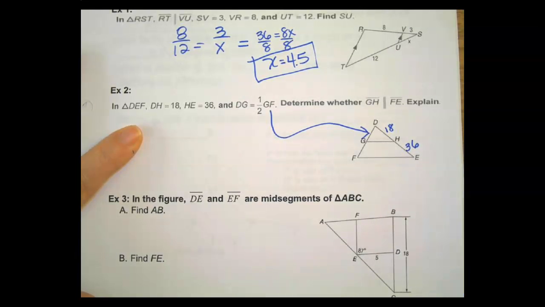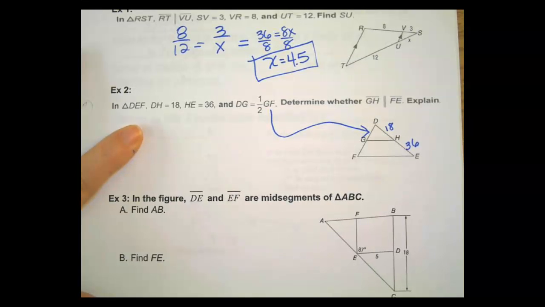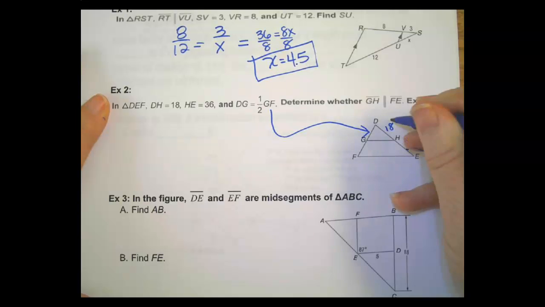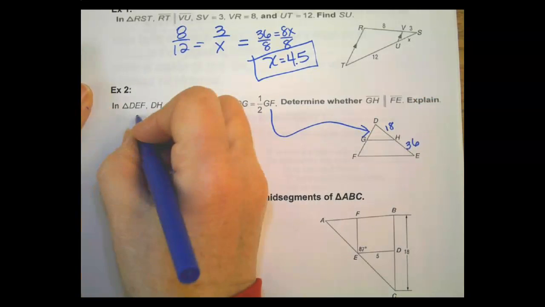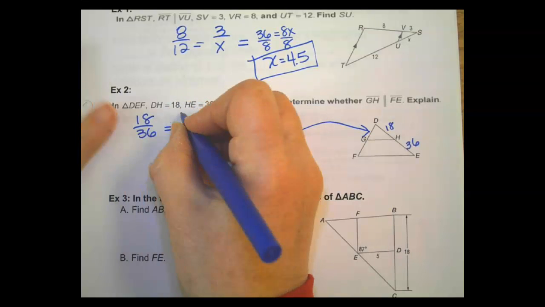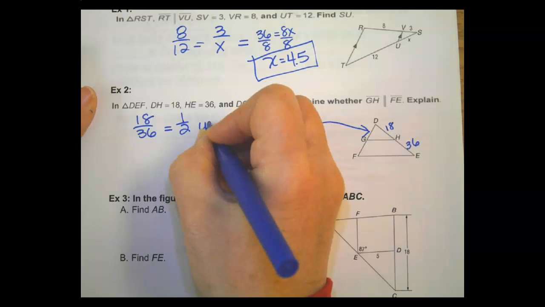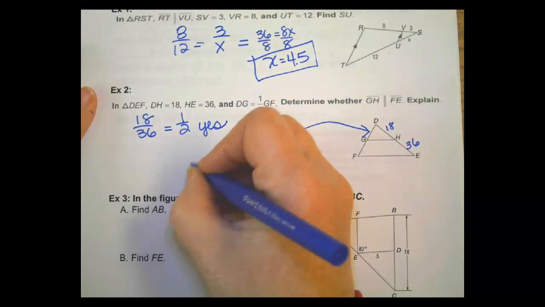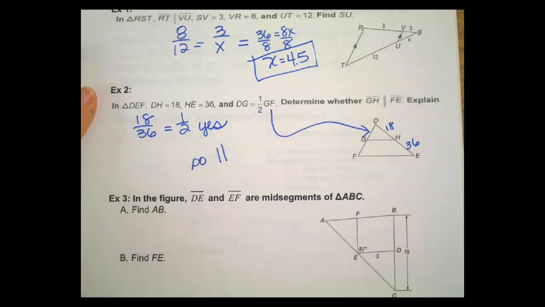So this to this, is this half of? So is 18 over 36 simplified to 1/2? Yes. Therefore, it is parallel. That was easy.